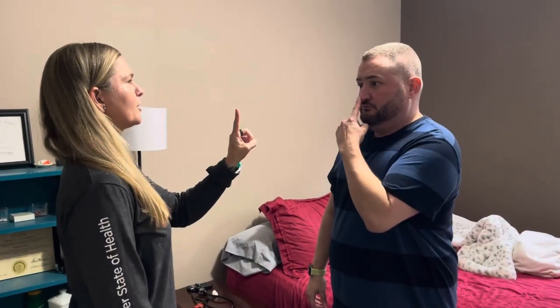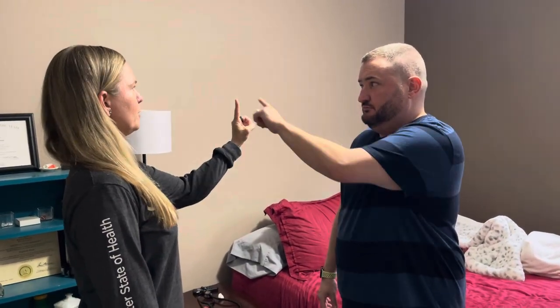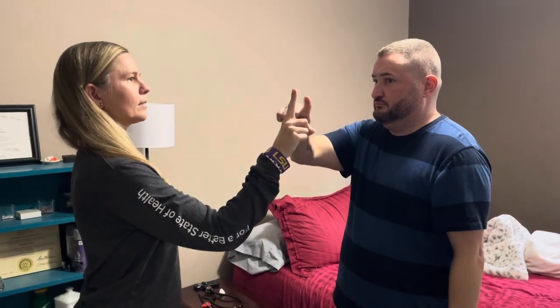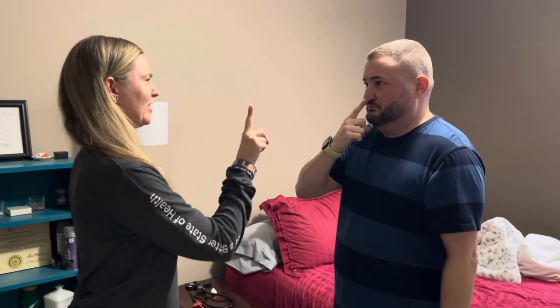Let's do the finger to nose test now. So we'll do the same arm, so left arm, and then touch my finger and your nose. Very good. Finger, nose, finger, nose. Now let's switch and make sure we're good. And very good. One more time. Perfect. All right.